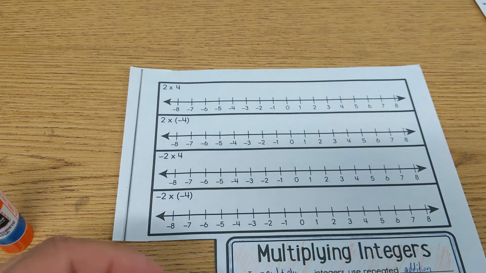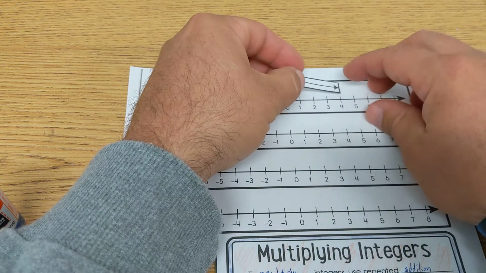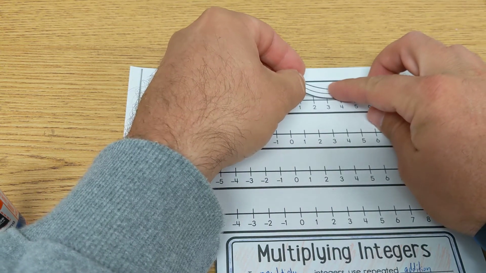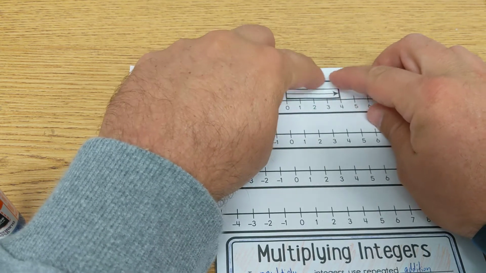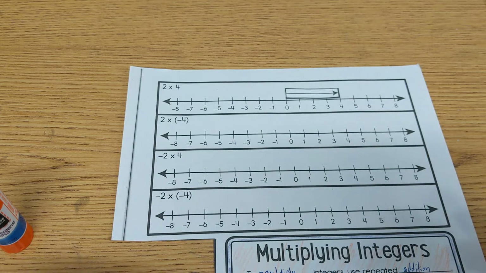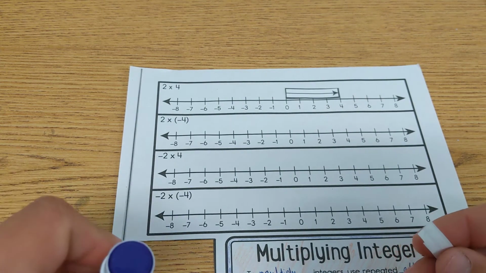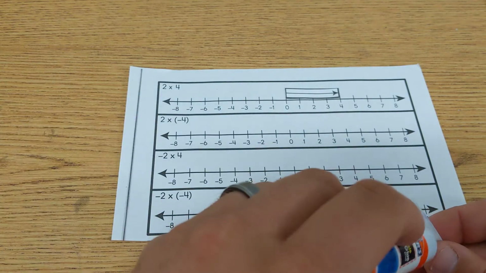I'm just going to glue right in there just like that. So there. Now when we're adding, we remember that we go which way on the number line? Yeah, to the right.